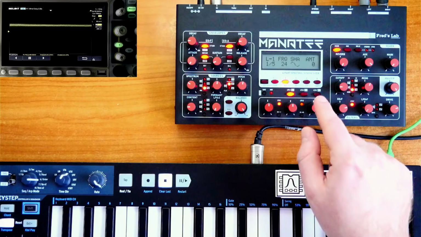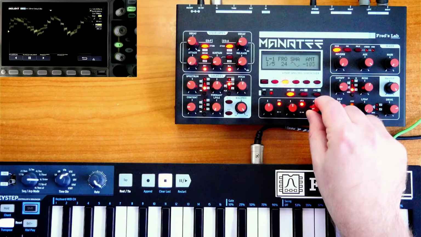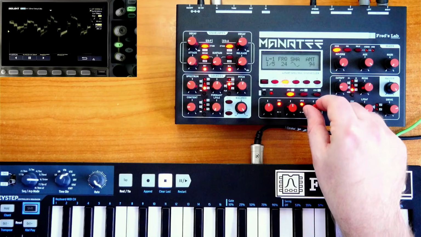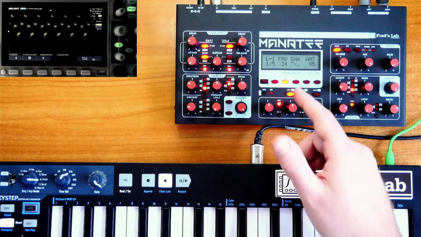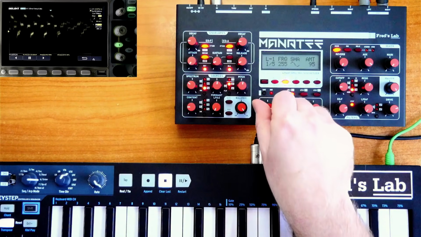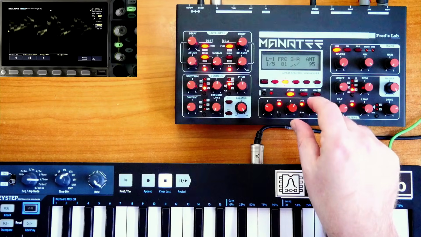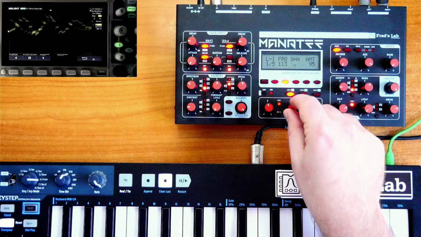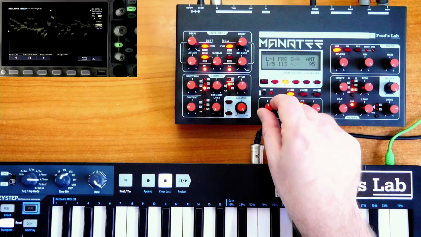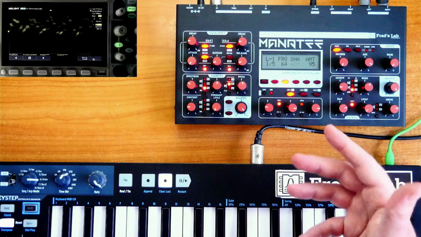So let's listen to one note, and now we'll bring LFO1 to control Formant. We can accelerate the LFO. Change the waveform. And now we have some kind of robotic voice.